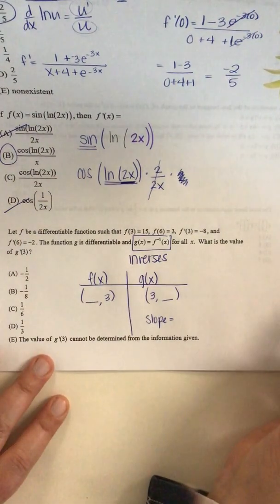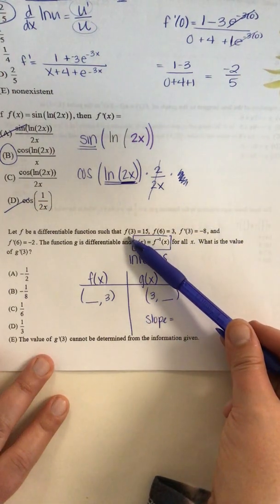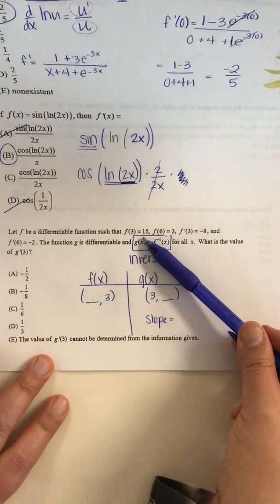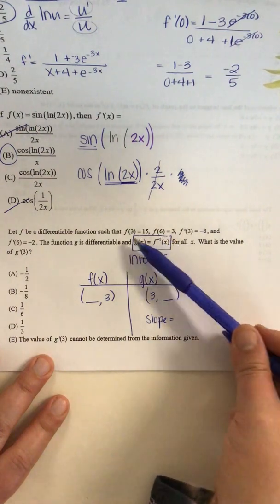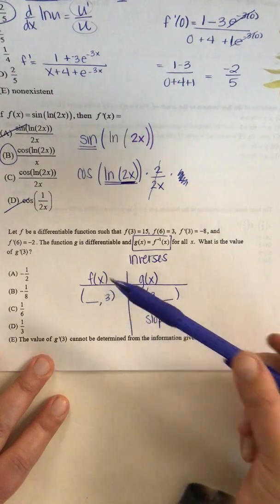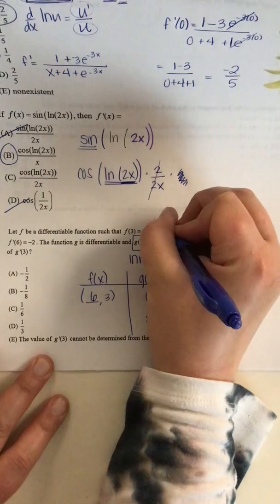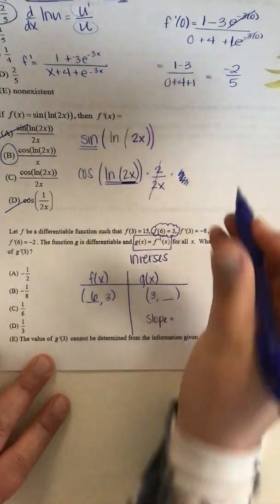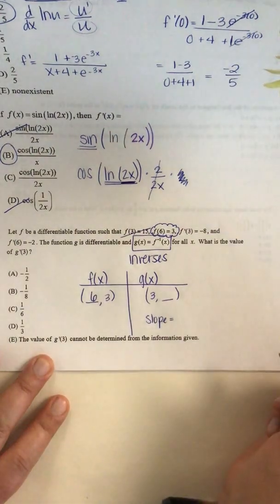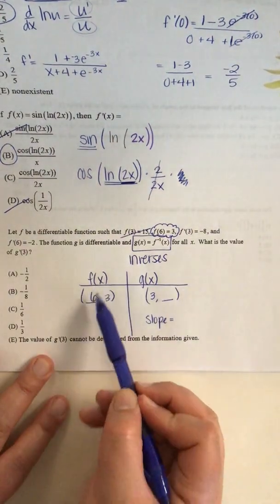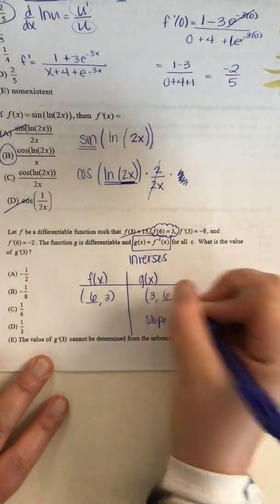Now, look at the information they gave you. They told me some stuff about f. They told me f of 3 is 15 and f of 6 is 3. Then which of those do I want? For f, I want the x value to be a 6. So I'm going to use this one. They gave you the other one for nothing. You don't need it. So if f is 6 comma 3, then its inverse would be 3 comma 6.